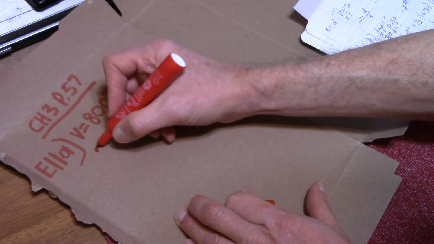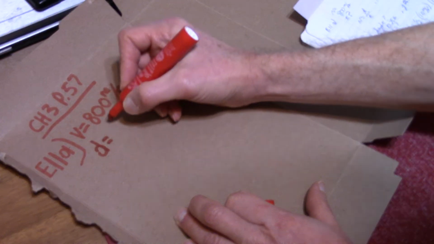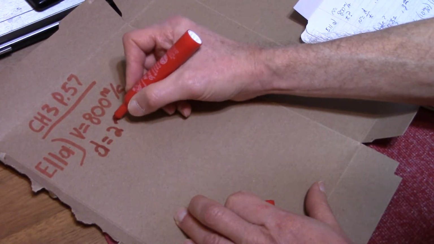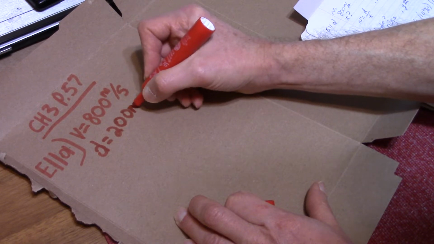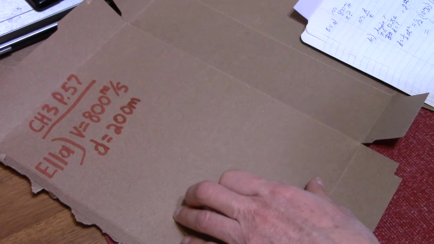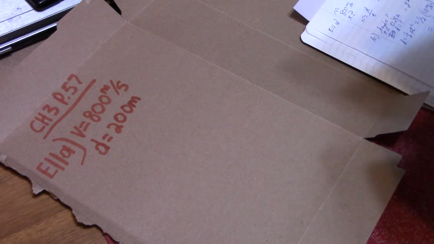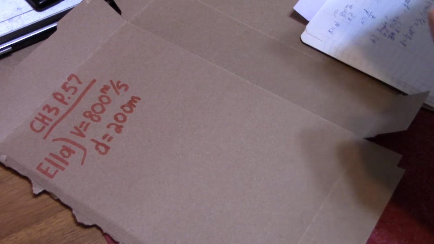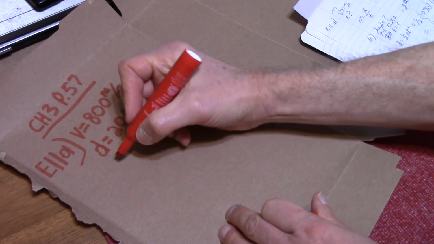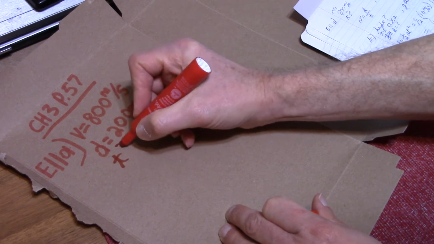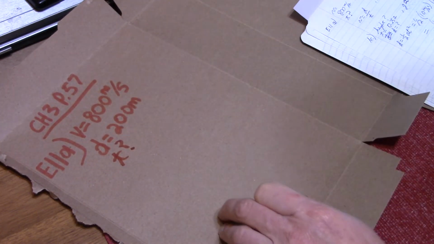The distance to the target is 200 meters, and what they're asking for is how much time is required for the bullet to reach the target. So we're looking for T, right?